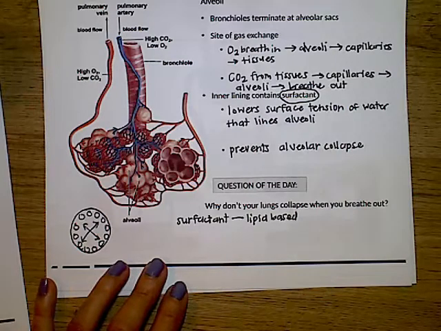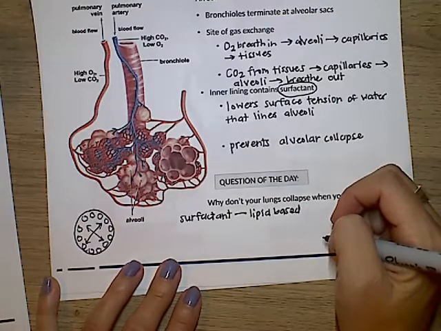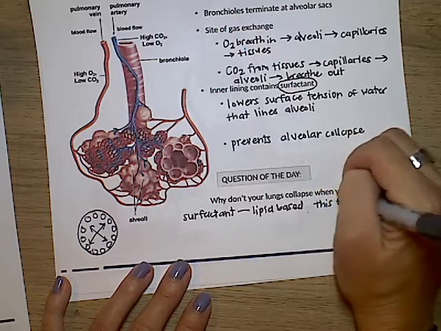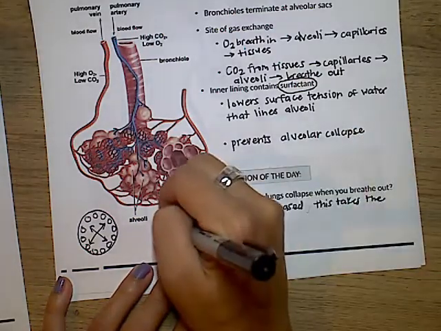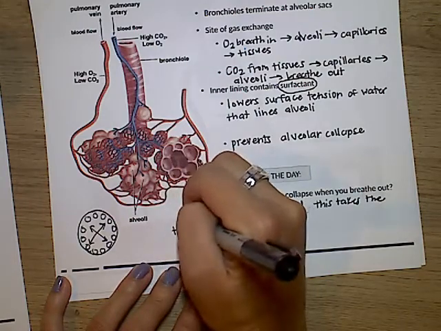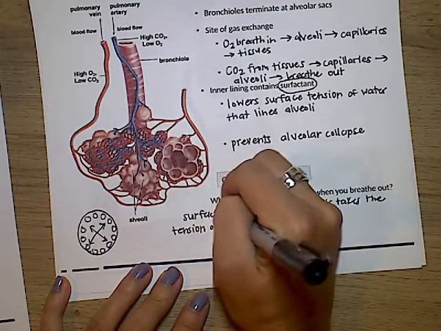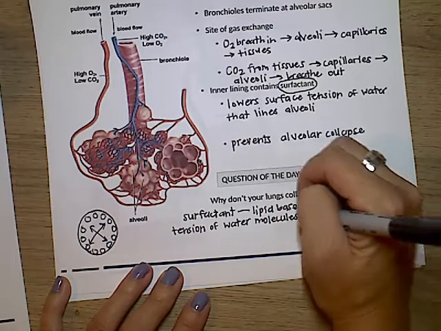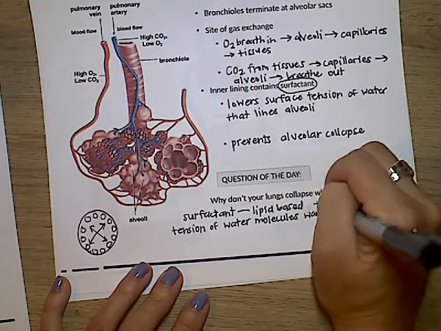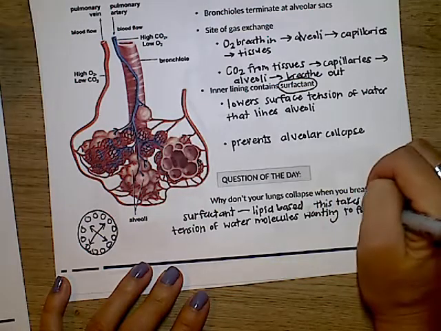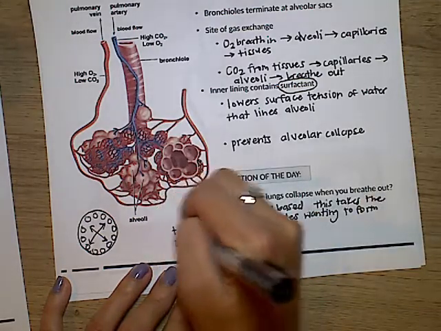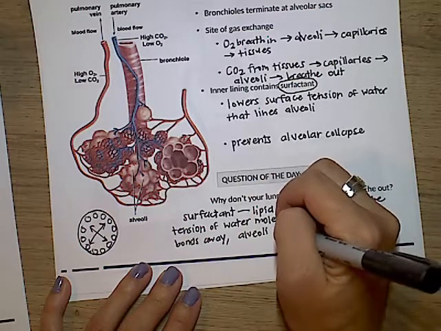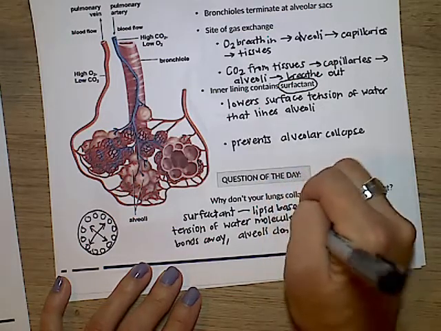This takes the tension of water molecules wanting to form bonds away, so your alveoli don't collapse.